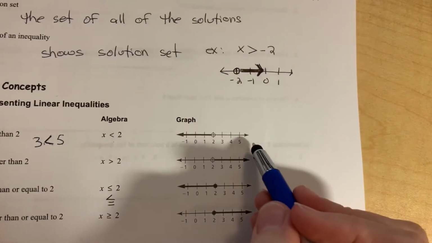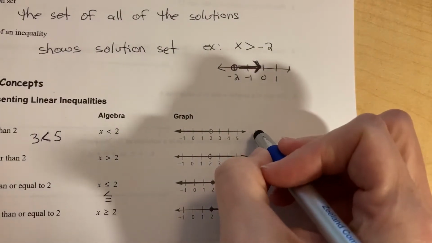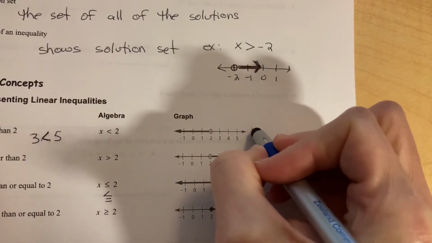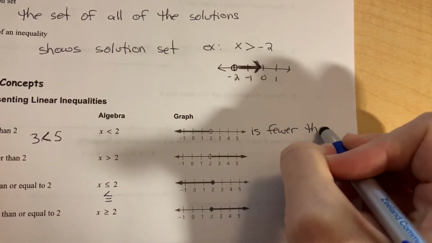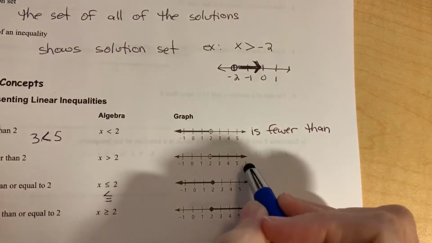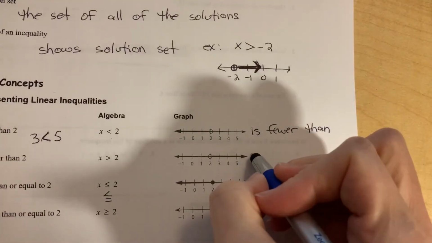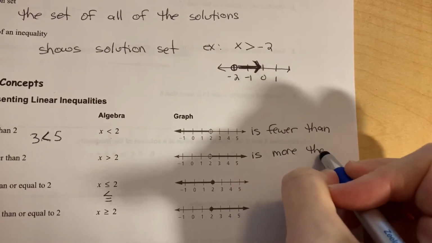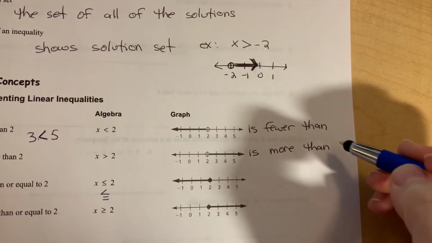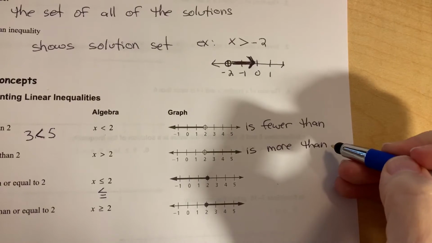Now some other words you might see for less than is fewer than. So put that in your notes. Some other words you might see for greater than is more than. So this is what you might see in word problems.